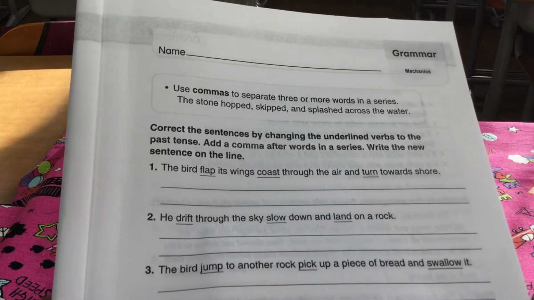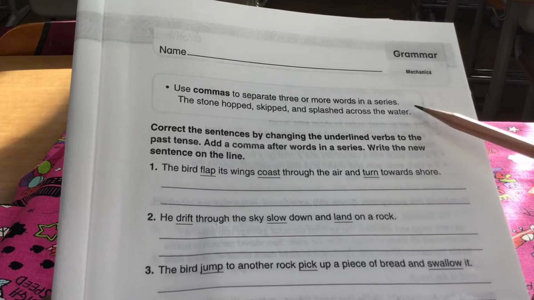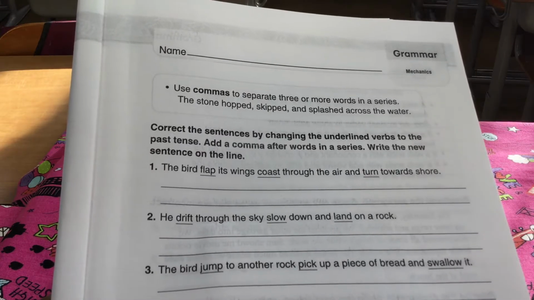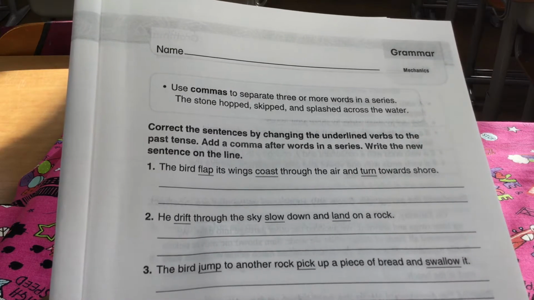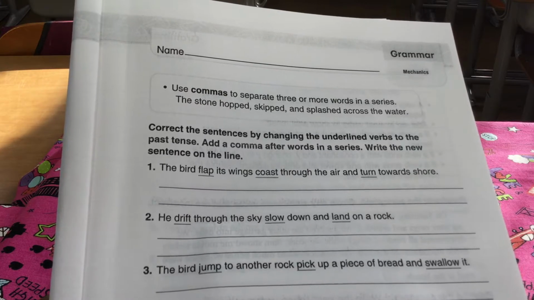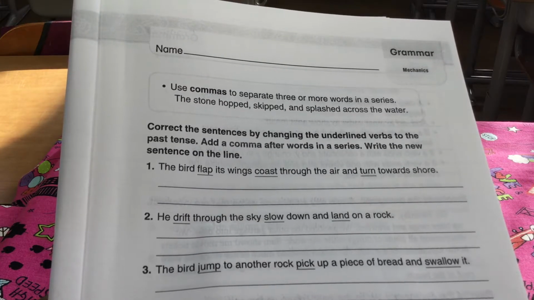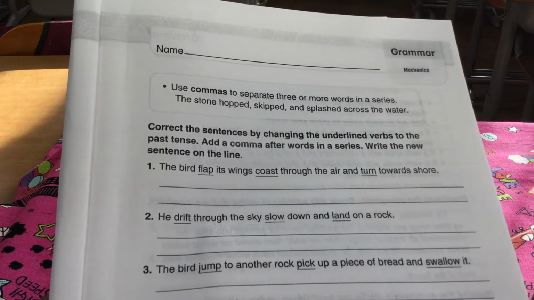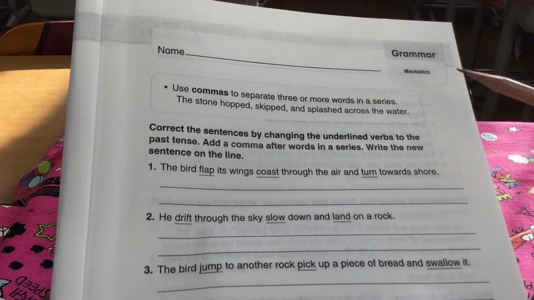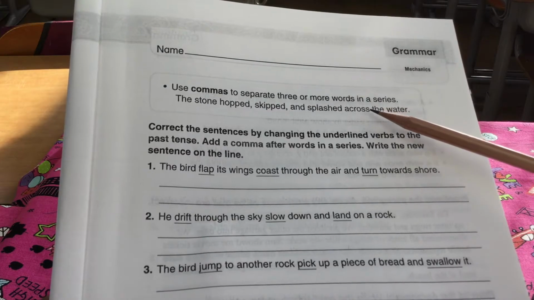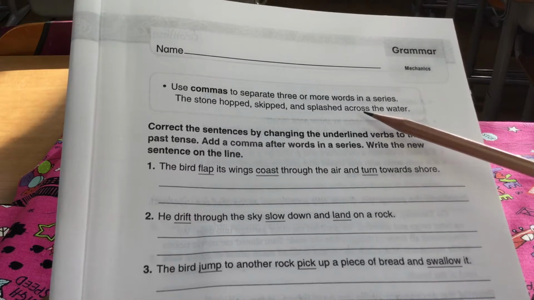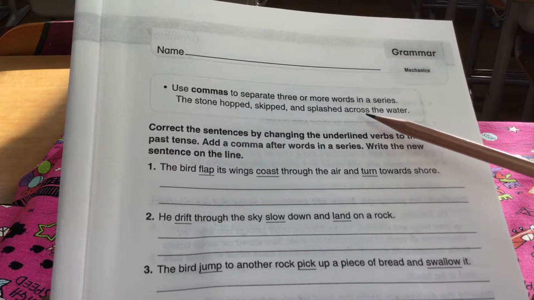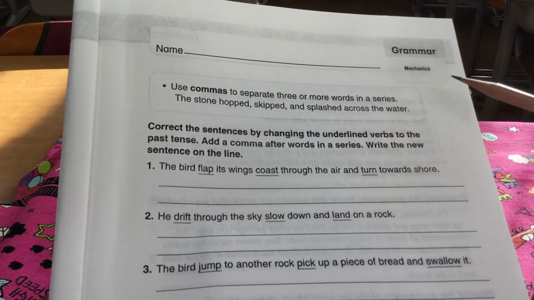All right, so we only have 1 point to read here at the top. It says, use commas to separate 3 or more words in a series. That's very important. Let's look at our example sentence. The stone hopped, skipped, and splashed across the water.